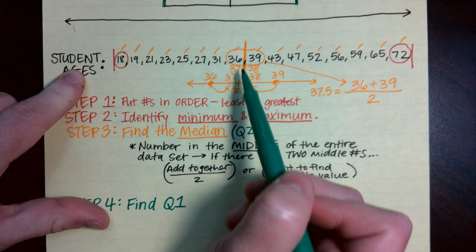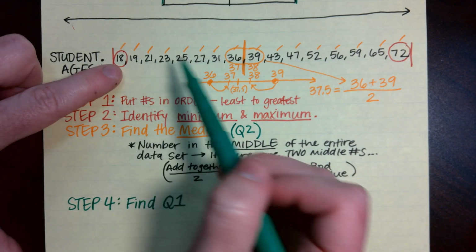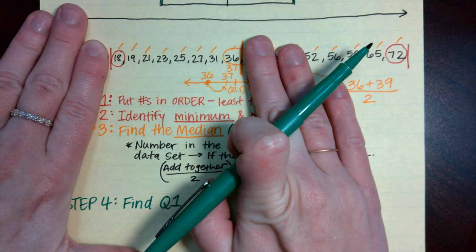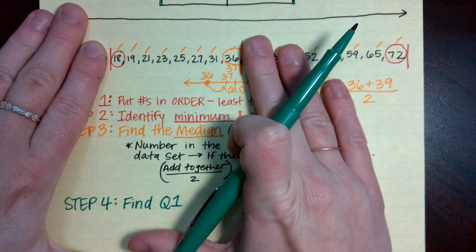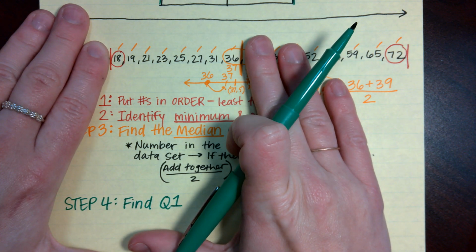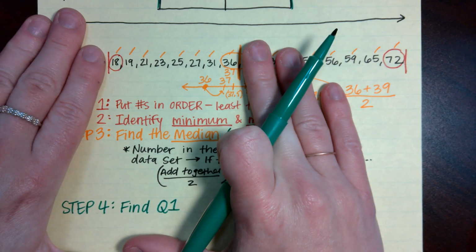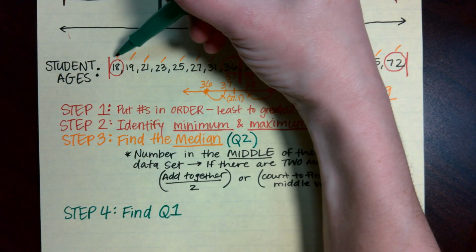So see how we drew a line here in between 36 and 39? Now we're going to be using only these numbers, 18 to 36, to find our Q1. We're going to find the median of this group of numbers, the lower numbers. So to do that, we need to find what number's in the middle. And I'm going to start by crossing them off.